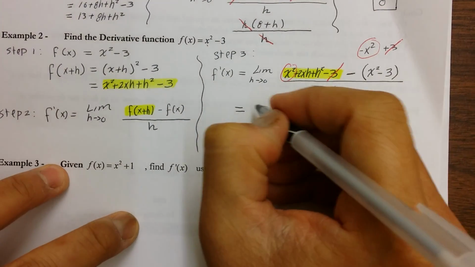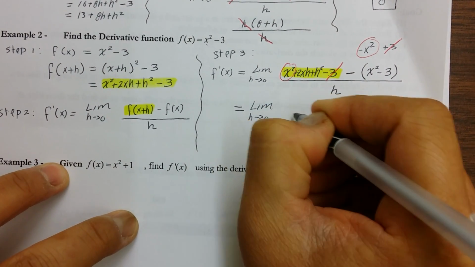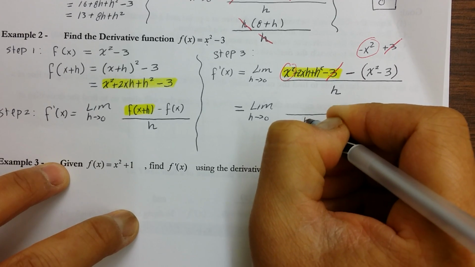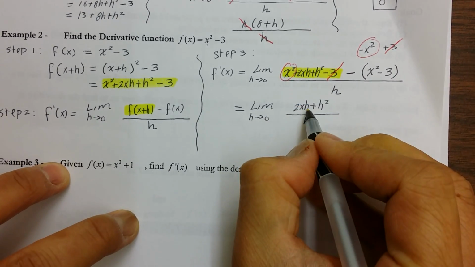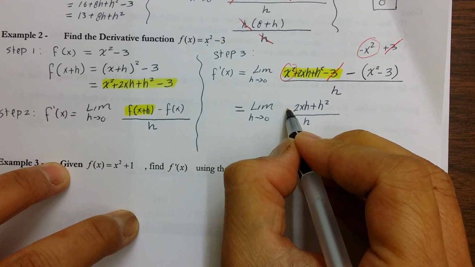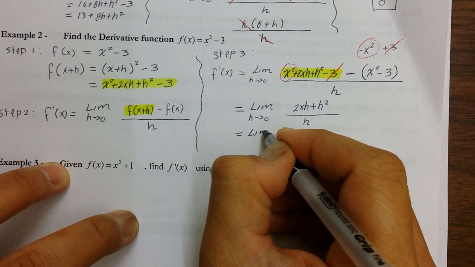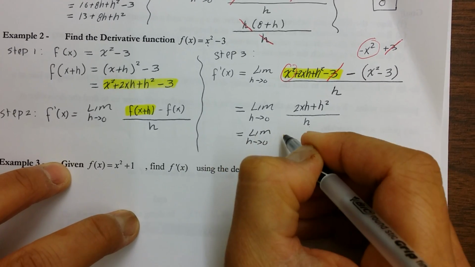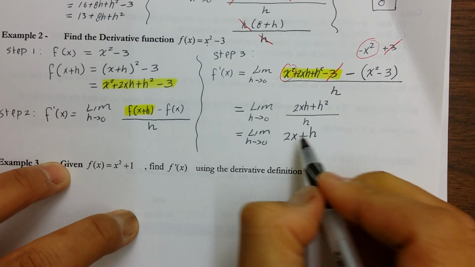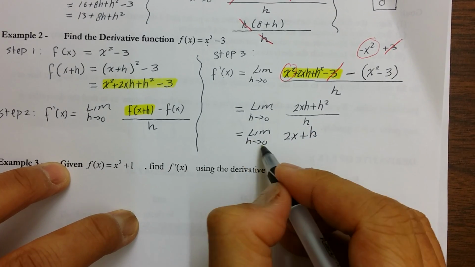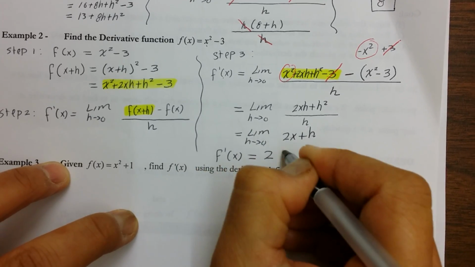You got this left. 2xh plus h squared. Okay. Factor out the h and then cancel that out with the h at the bottom. You're left with this. You're going to be left with 2x plus h. Okay, so f prime equals 2x plus h. As h runs to 0, we know that f prime equals 2x.